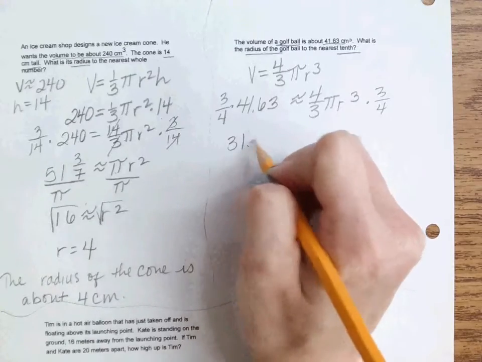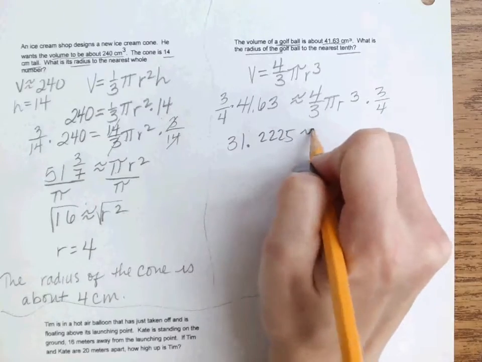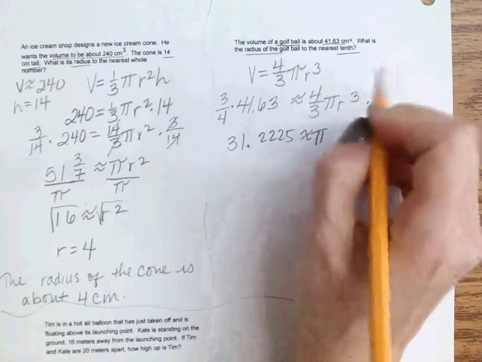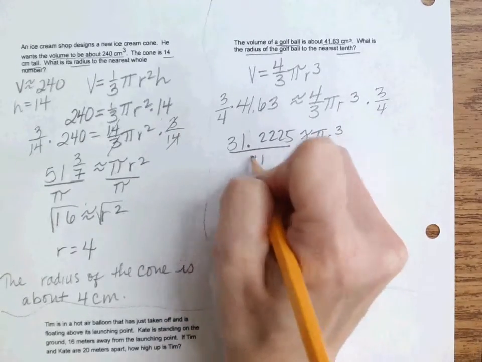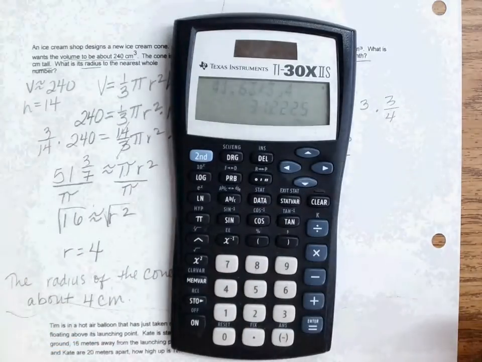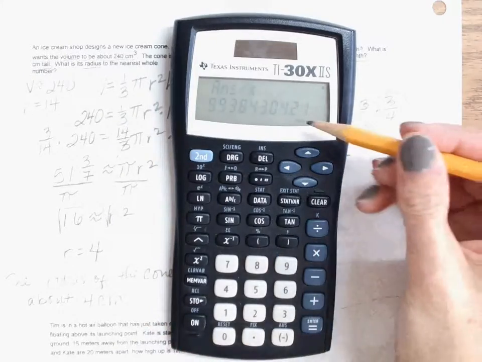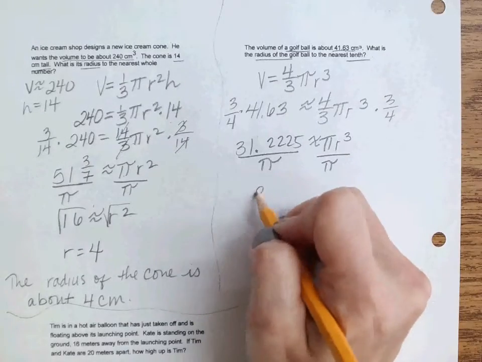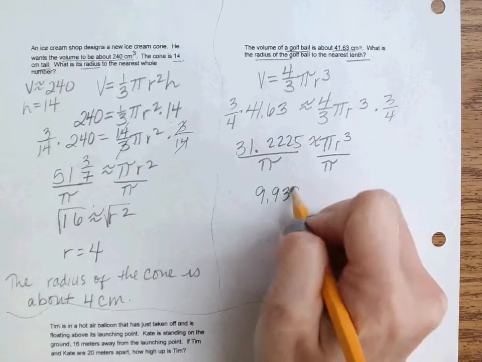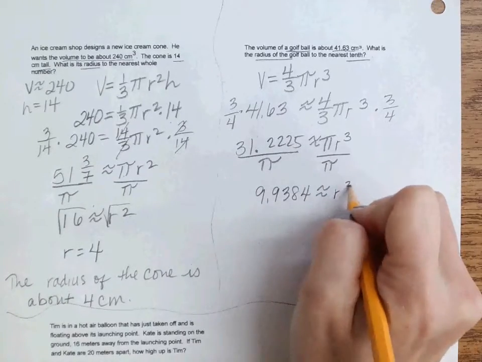So I have 31.2225 is about equal to pi r cubed. To keep getting r by itself, we're going to divide both sides by pi. And so I can come over here and show you we're going to divide by pi. We'll go ahead and write this down. This one, we'll go ahead and round a little bit. So 9.384 is still equal to about r cubed.